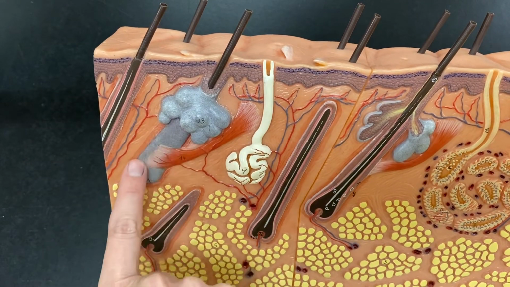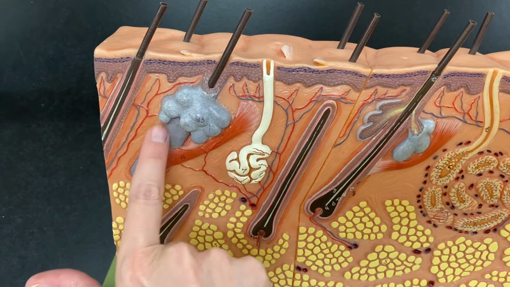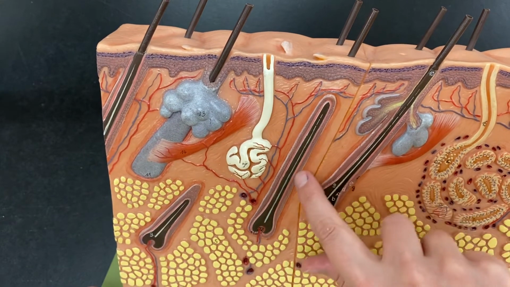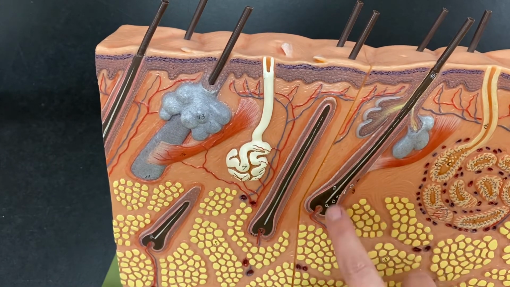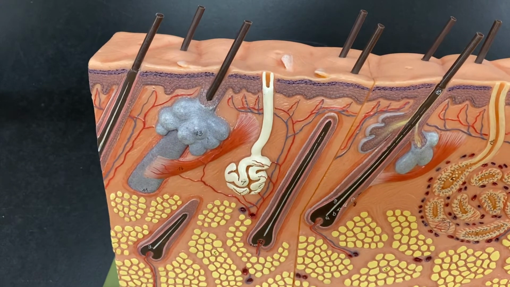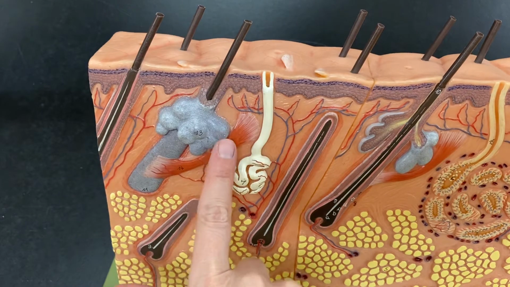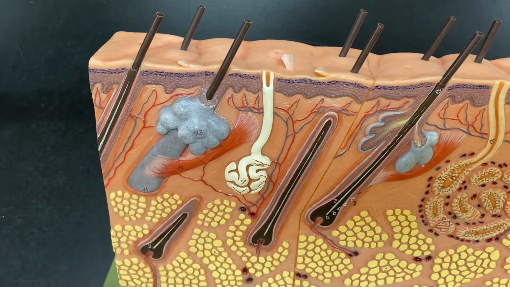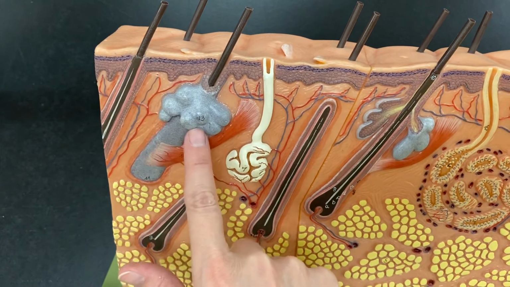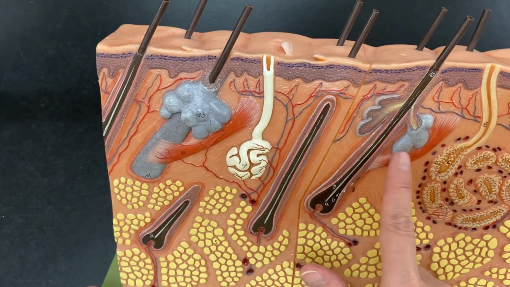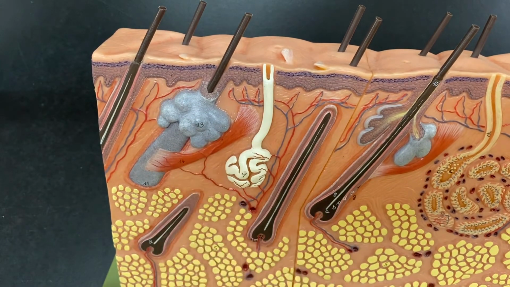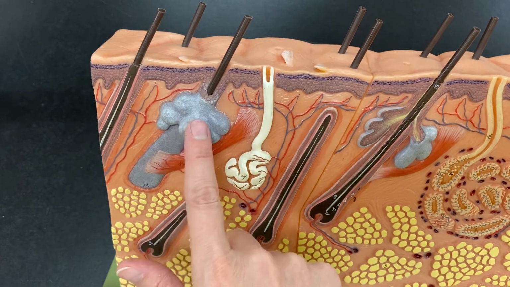The cells that surround the hair root are called the hair follicle. So these cells around the hair root, here and here, are the hair follicle. Usually on hair follicles are sebaceous glands. I think they're purple. Some people call them gray. Purple gray? Gray purple? Anyway, they're kind of shaped like grapes, and they make sebum.